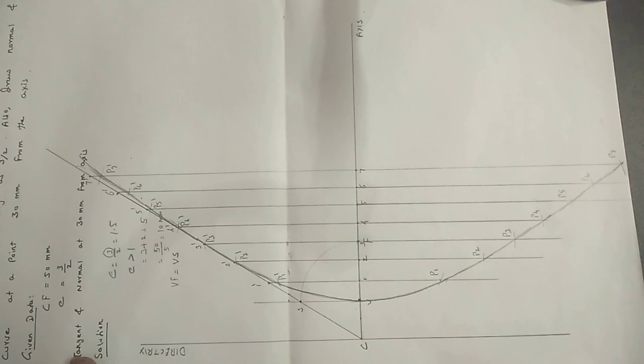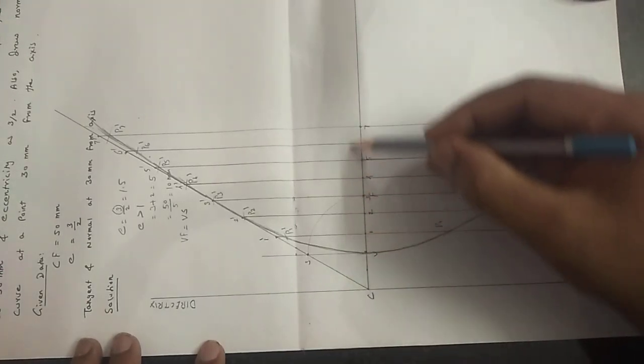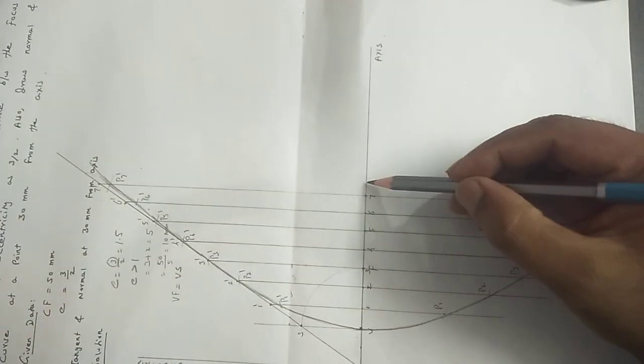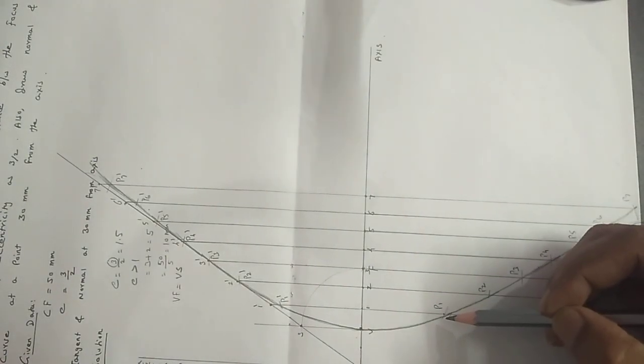Okay, so in the question they also ask to draw the tangent and normal line at a distance of 30 mm from the axis. So here this is the directrix line and this one is the axis line. So from the axis line we need to mark 30 mm on the curve. Okay, and then you mark the point P. Through the point we draw the tangent and normal.